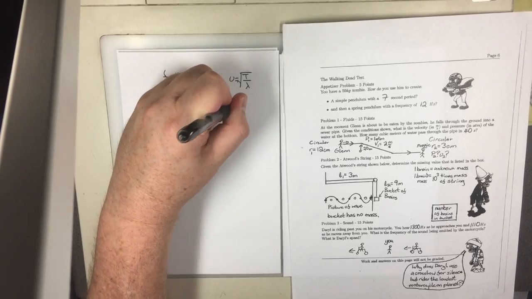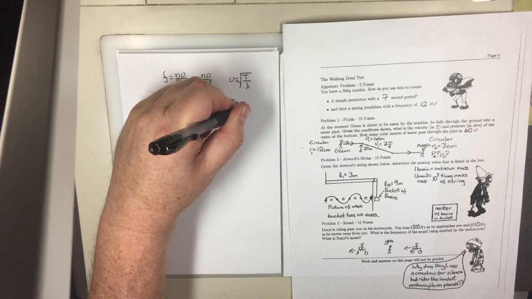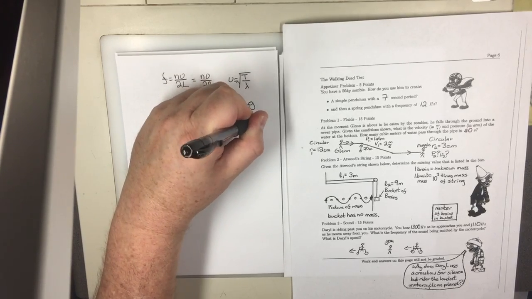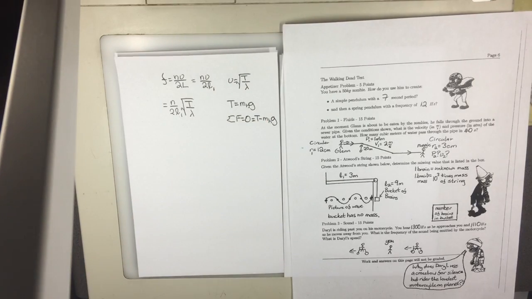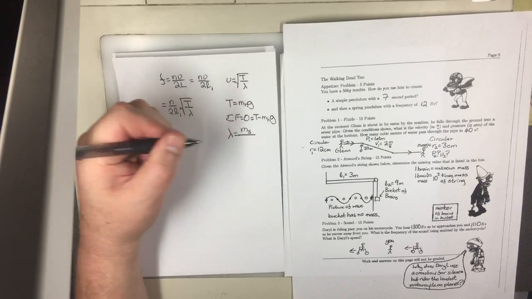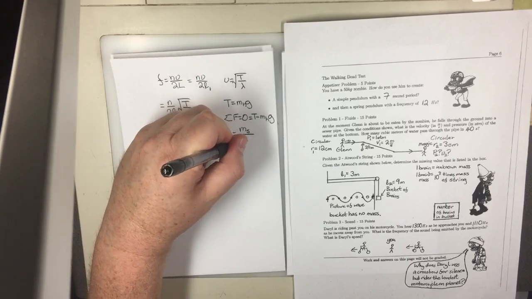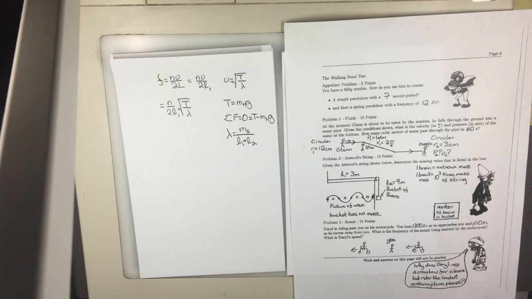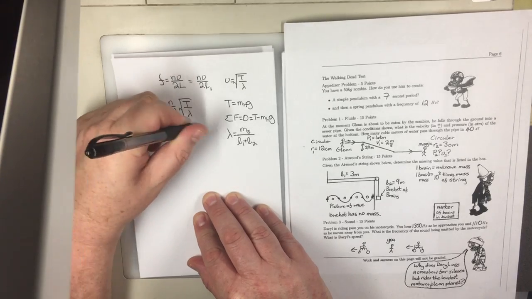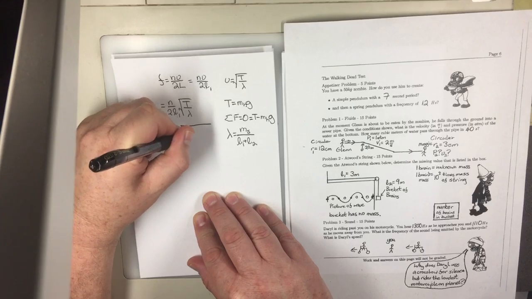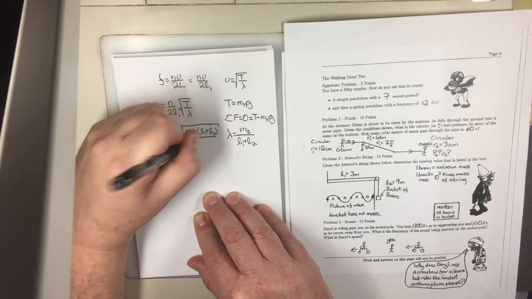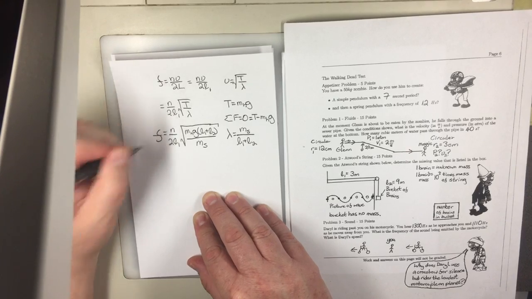Tension is the mass that's hanging times gravity, because we know from the sum of the forces, which is 0, which is equal to tension minus hanging mass times gravity, we get this. Lambda is the mass of the string divided by the total length, which is L1 plus L2. Plugging this stuff in, you get N over 2L1 square root of mh g times L1 plus L2 over ms. And that's the frequency.